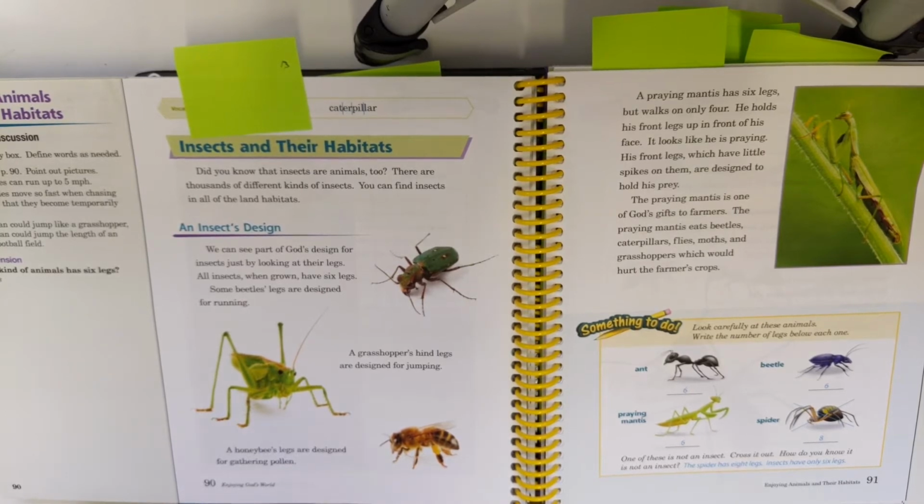An insect's design. We can see part of God's design for insects just by looking at their legs. All insects, when grown, have 6 legs. Some beetles' legs are designed for running. A grasshopper's hind legs are designed for jumping. A honeybee's legs are designed for gathering pollen.